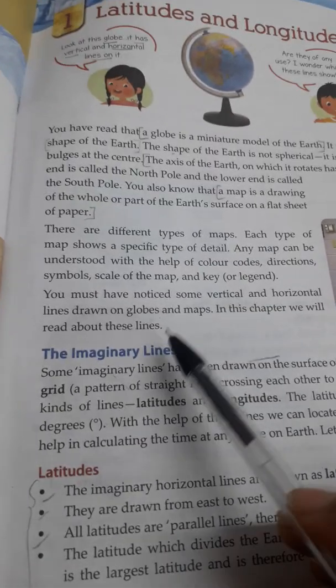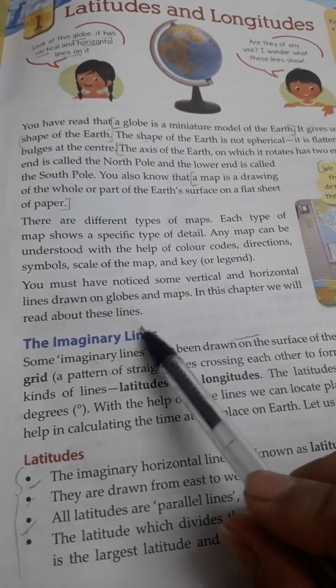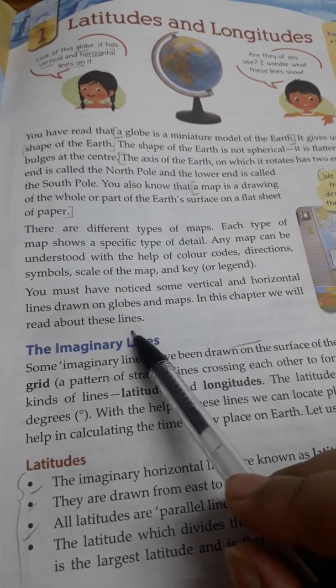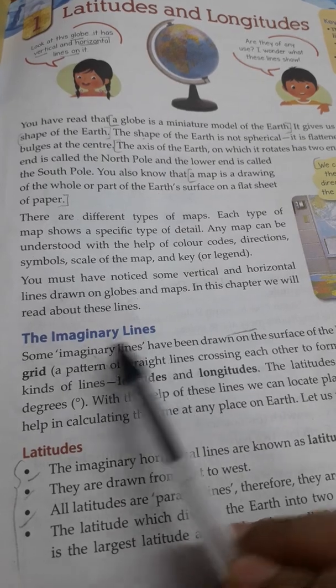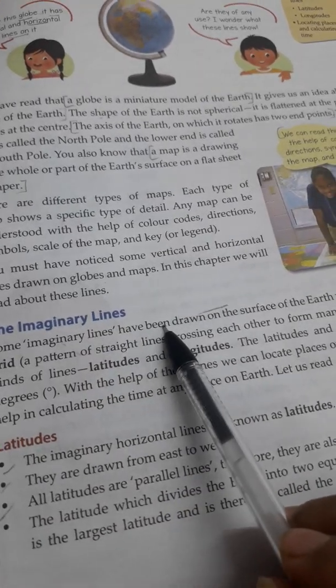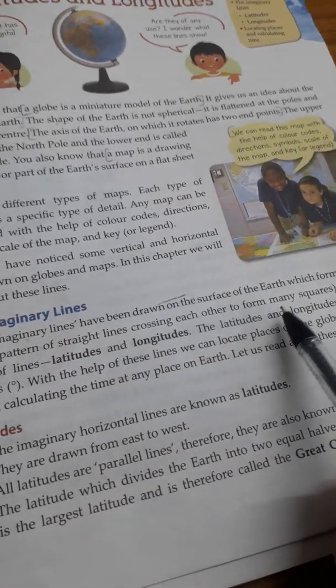So, do you know these lines? These are imaginary lines. They are not real. Some imaginary lines have been drawn on the surface of the earth.